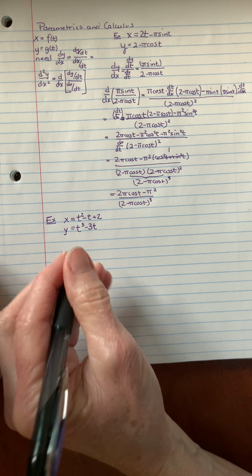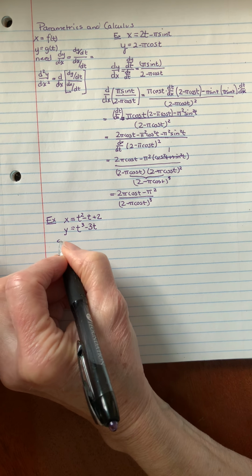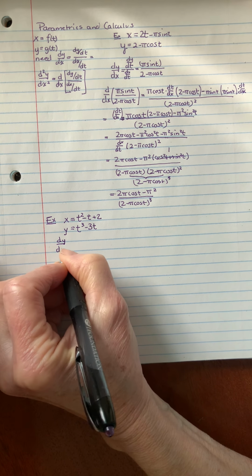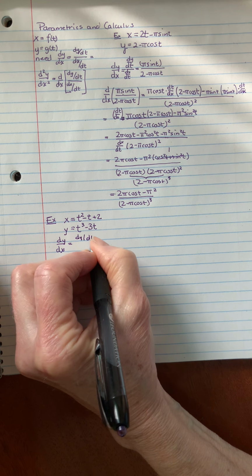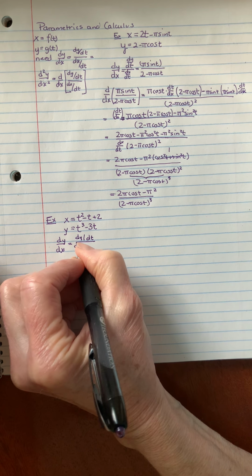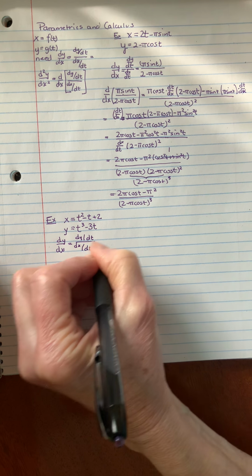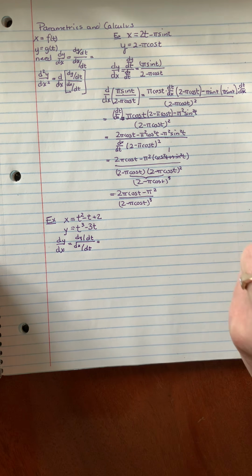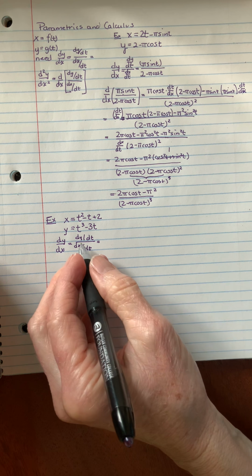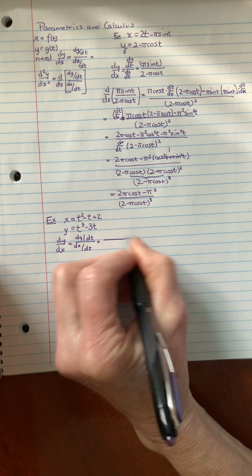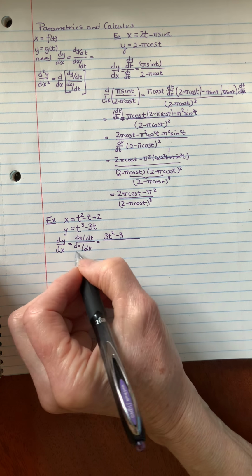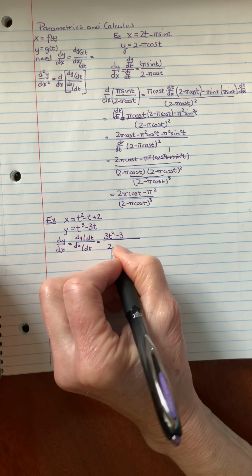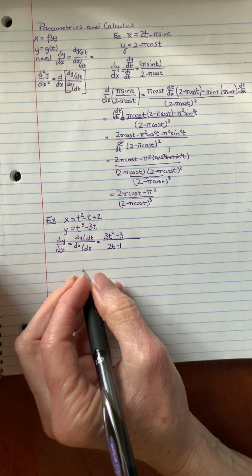So let's take the first derivative. So dy dx is equal to dy dt over dx dt. This is basically just a form of the chain rule. So dy dt is 3t squared minus 3. dx dt is 2t minus 1.